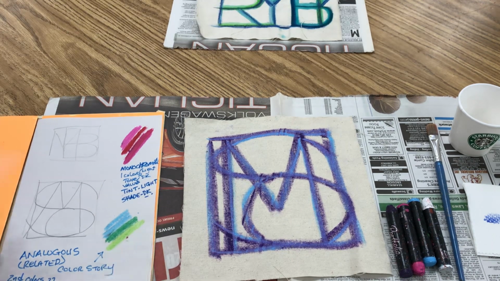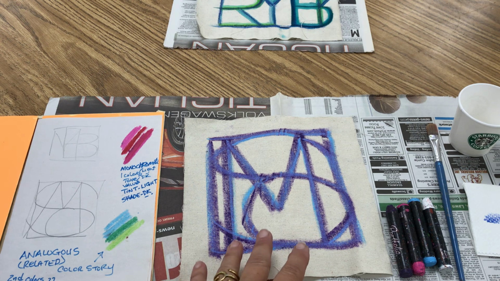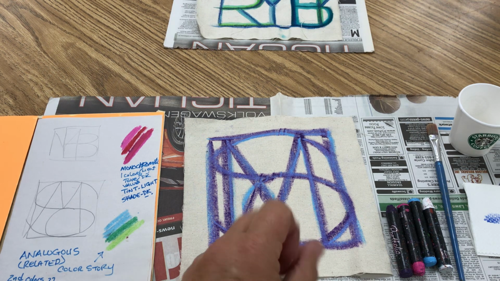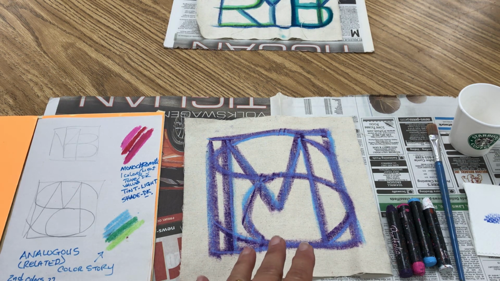Okay. To turn that into an analogous story, I could add purple, I could add orange if I was going to go into an orange-pink story or a purple story. Okay, so here I've got an analogous study so far of purple.